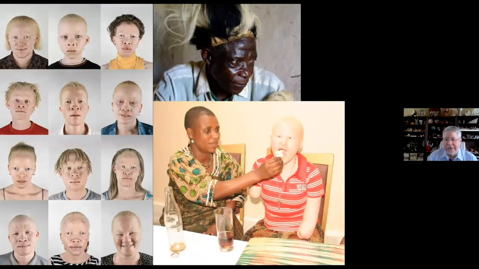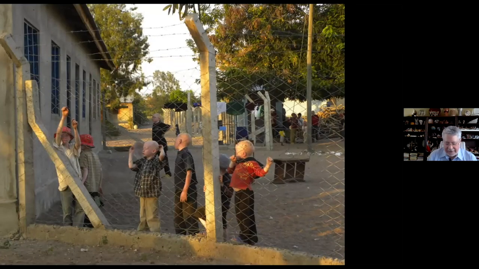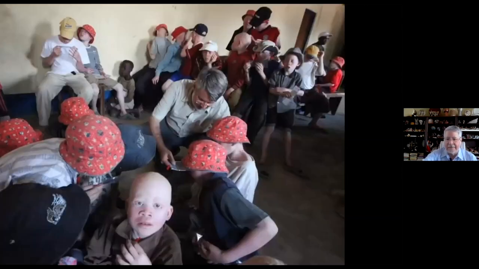I'd also like to mention, and I'm sure that will be covered at this conference, the plight of the people who have albinism in Tanzania, where many of these folks are hunted for their body parts for witchcraft. Together with several NGOs, including Under the Same Sun. I've worked with Under the Same Sun, for example, and they provide schools and safe places for children with albinism in Tanzania and other parts of East Africa.